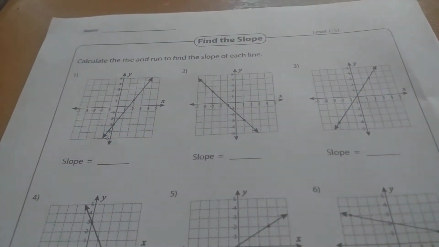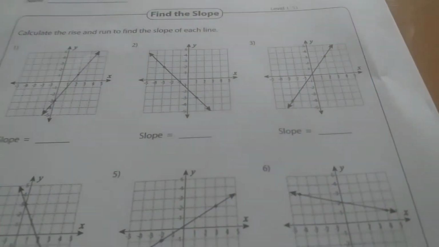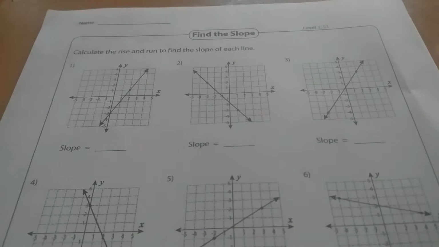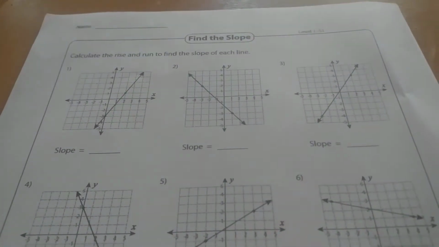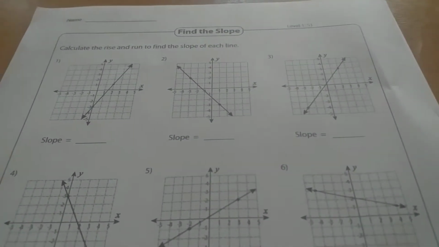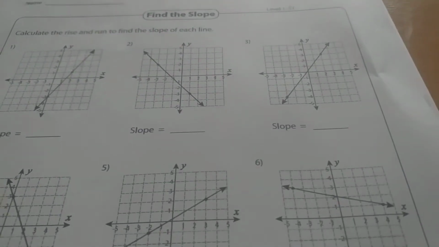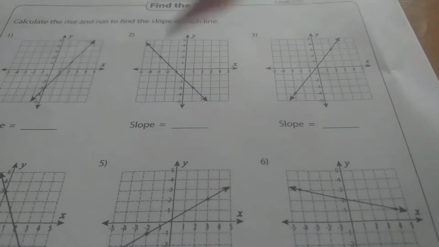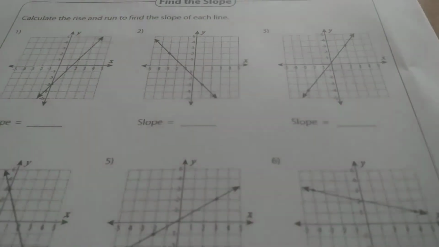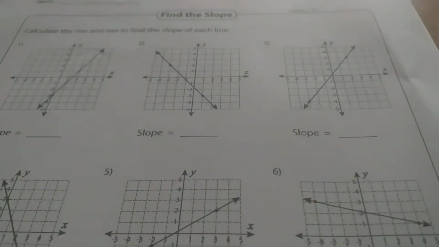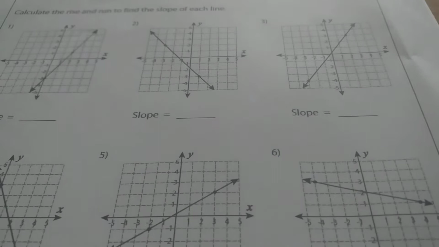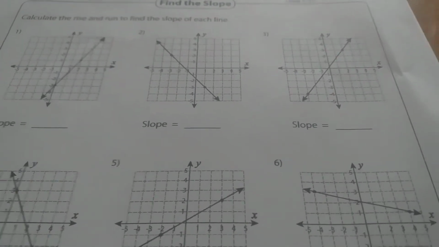Alright, so welcome to the video demonstrating how to find the gradient of a given line. And remember, as stated before, the gradient of any line is rise over run, and rise is vertical while run is horizontal. So you rise along the y-axis and you run along the x-axis.